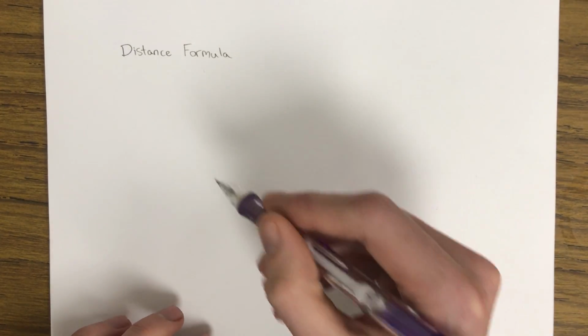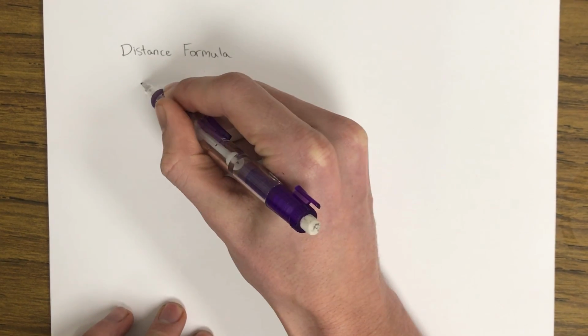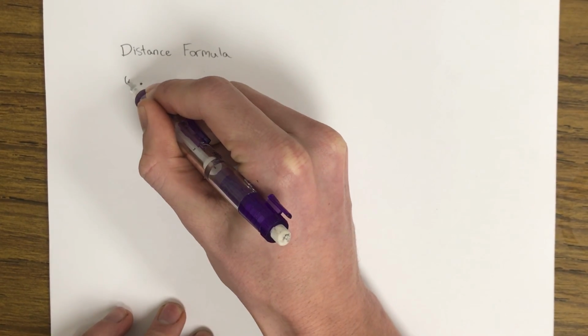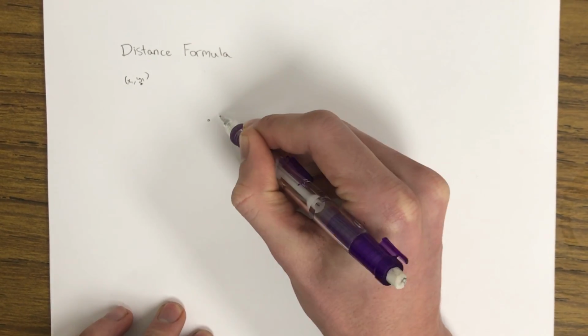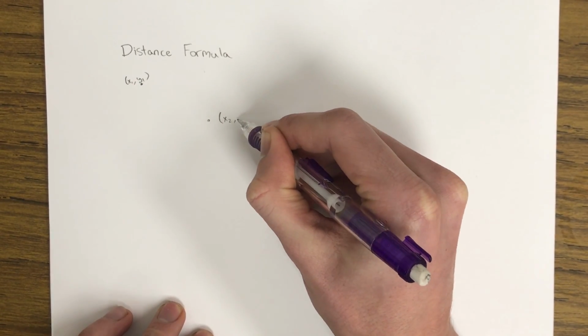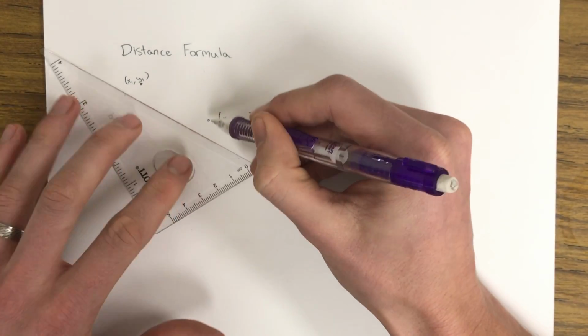Hey everyone, we're going to talk today about how we get our distance formula and then how we use it as well. The distance formula is based off of the idea that we get from Pythagoras' theorem: if we have two coordinates anywhere in space, x1, y1 and another coordinate x2, y2, we can figure out the distance between them using Pythagoras' theorem.